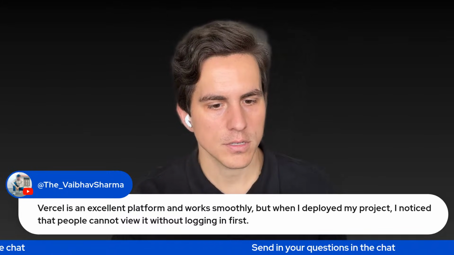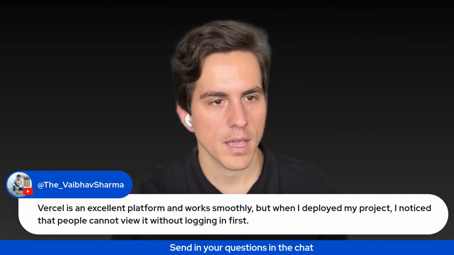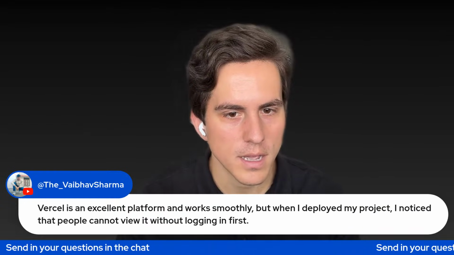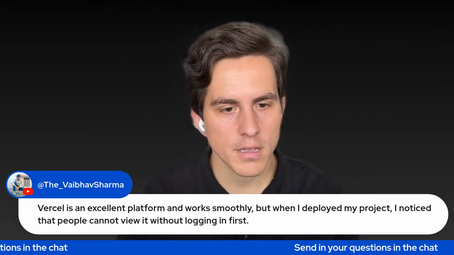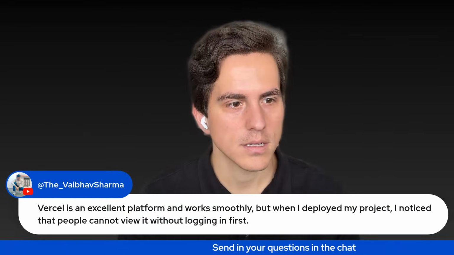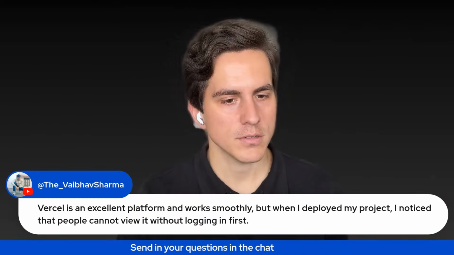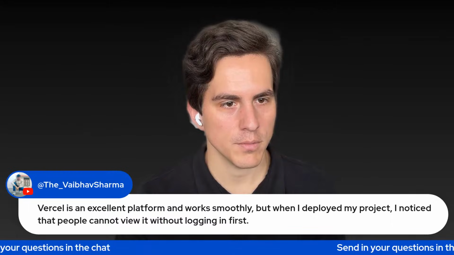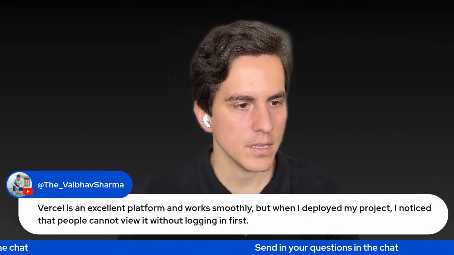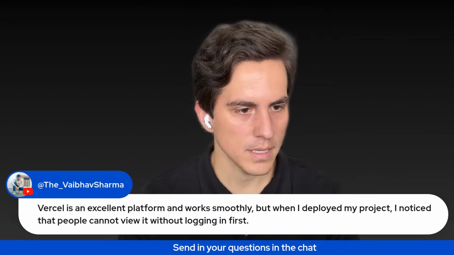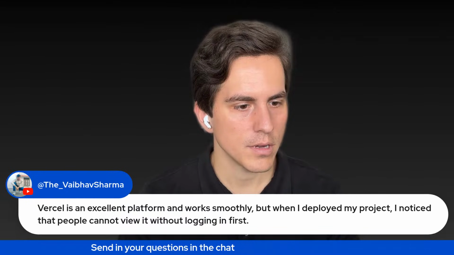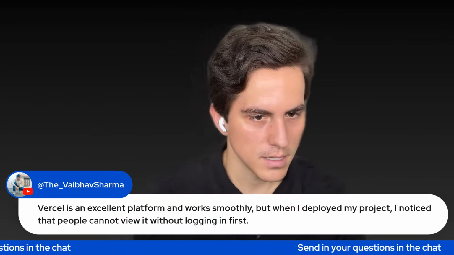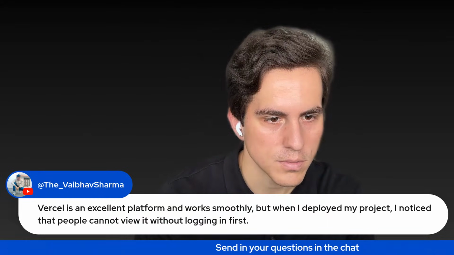But I will also show that you can, let me find the right tab. You can create links so that people that aren't on your Vercel team can still view it. So if I open up this preview deployment, we have the Vercel toolbar right here, and I can create a shareable link. Let me find the right switch branch.